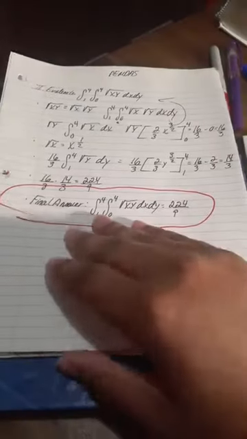So that's the answer to the second double integral. So we're going to try another one. We got 5 of them, but again, we're running through them quite quickly without any issues.